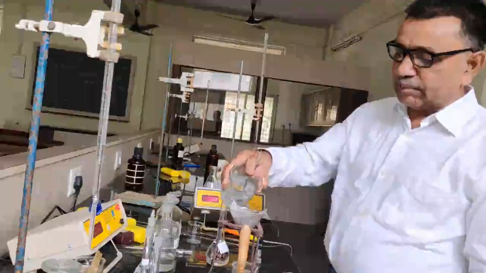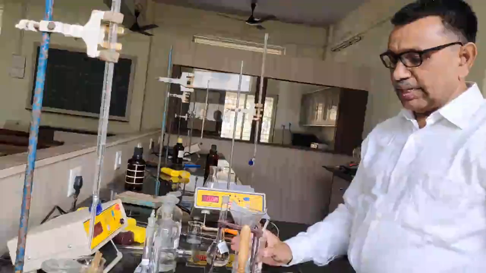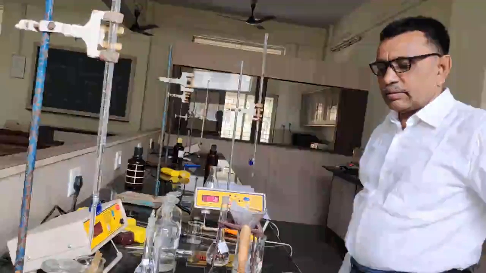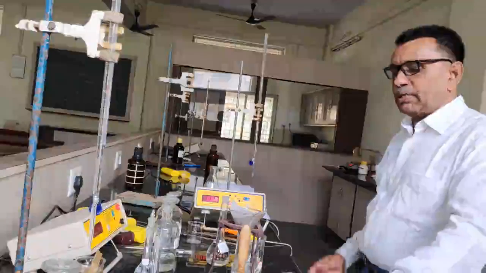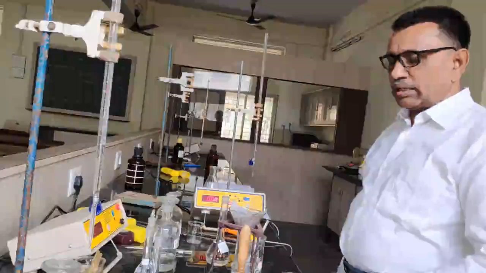That is the calculation part. Once we know the concentration of the benzoic acid, then with the help of that molar concentration, I have to prepare the other solutions.